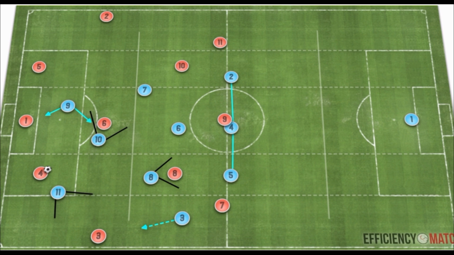But if the wide area can't be completely blocked, we have our fullback jumping, defending with numerical equality, and players occupying the central corridors, making it very hard to play out and play through central areas. So these are all different ways that we can look at how the first third of the field and the approach from the teams can then be used in the context of progression or winning the ball back.